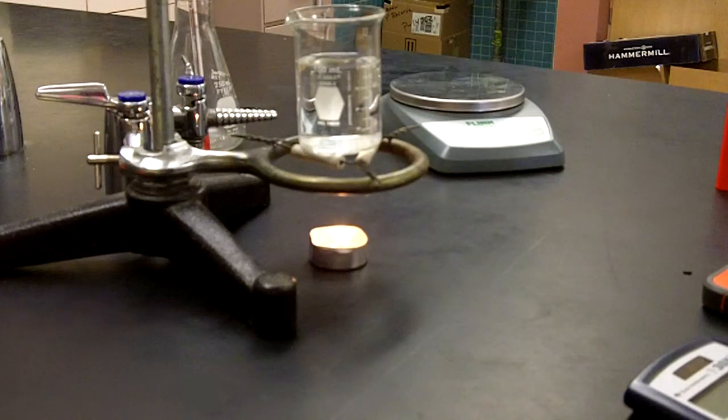As we approach the end of this final minute, what we're going to do at the conclusion of the 10 minutes is blow out the candle, carefully remove the beaker from the pipe stem triangle, allow the candle to cool, and then immediately measure the temperature of the water.